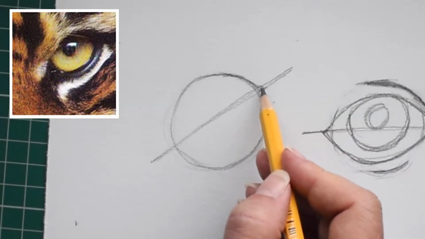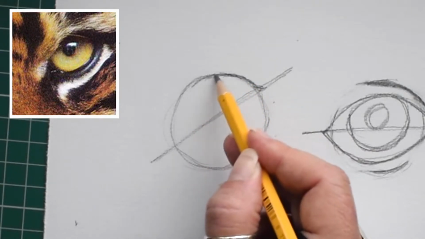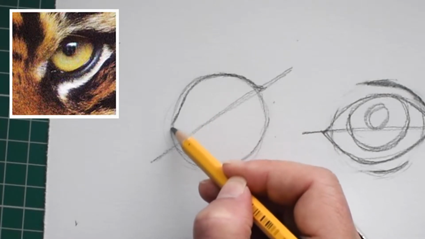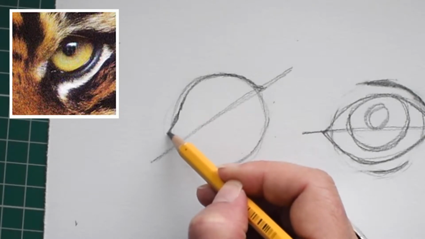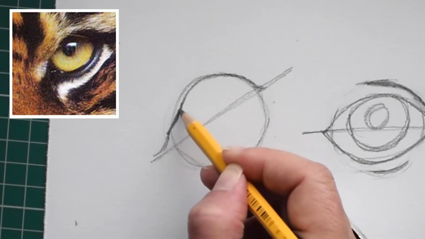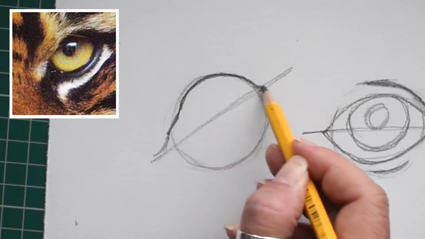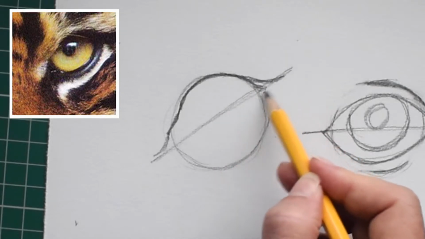So the first thing we do is we work out how the skin, as it were, fits around the eye, and for our reference image it comes in a little bit here and comes around like this. So this is the line of the fur. It cuts across the top a little bit and then it goes out a little bit into this really dark area here.